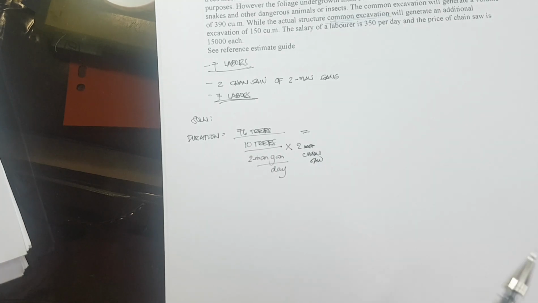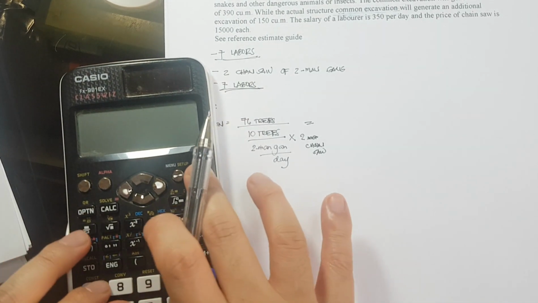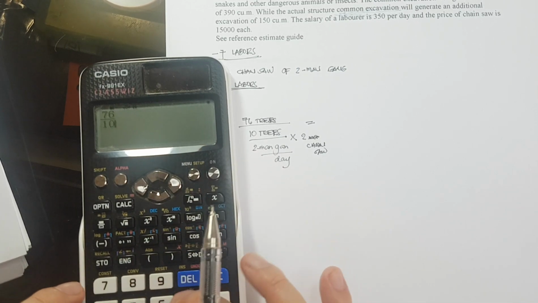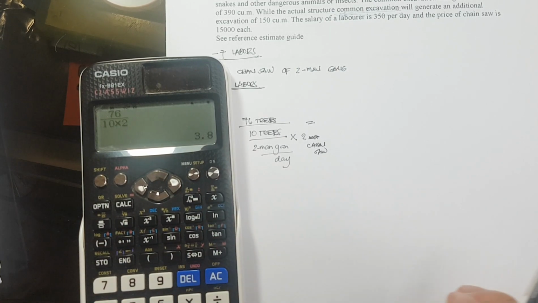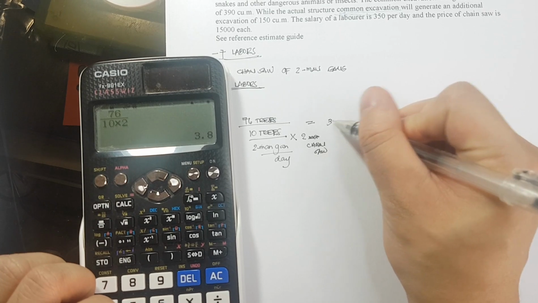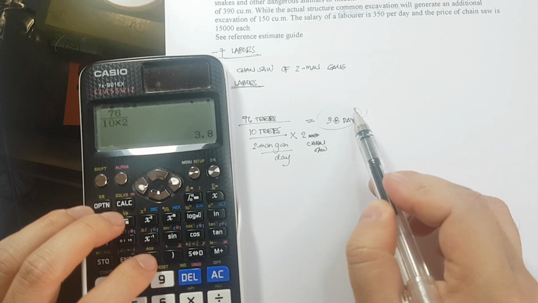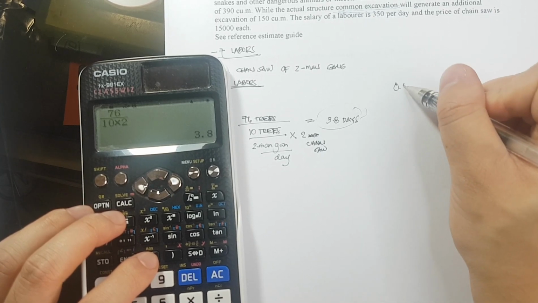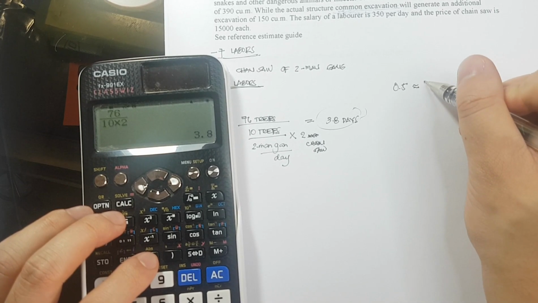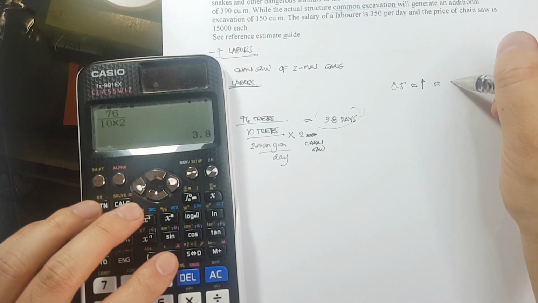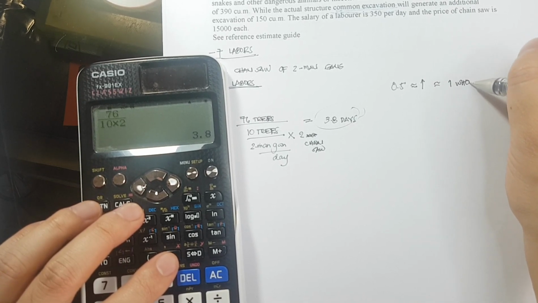So, you will be having 76 divided by 10 times 2. That is equivalent to 3.8 days. Okay? Okay, so here's the thing. If it is 0.5 or above, we are going to round up that to 1 whole day.